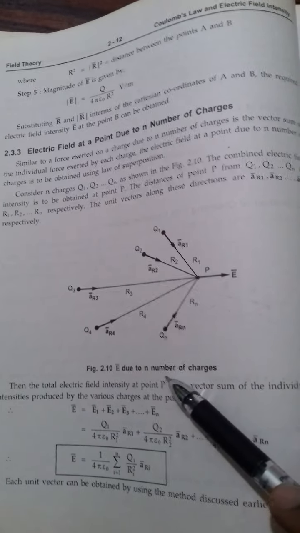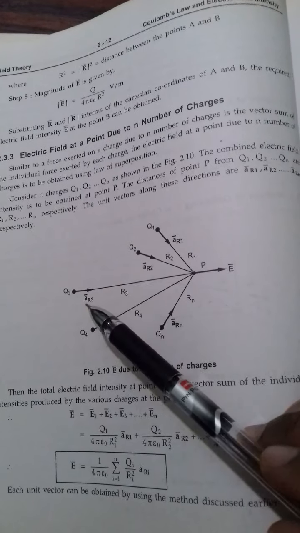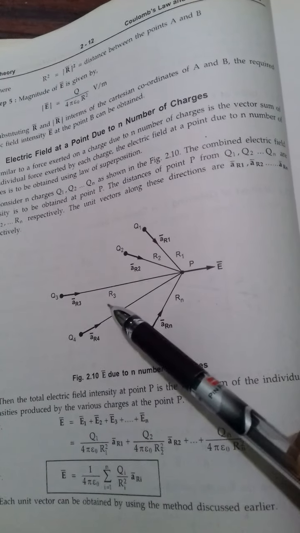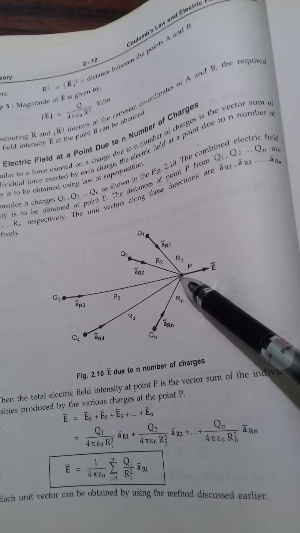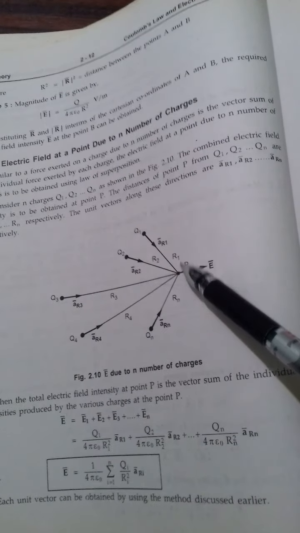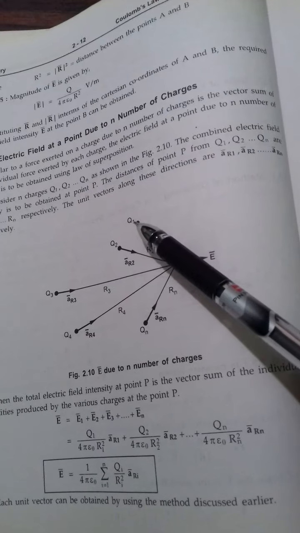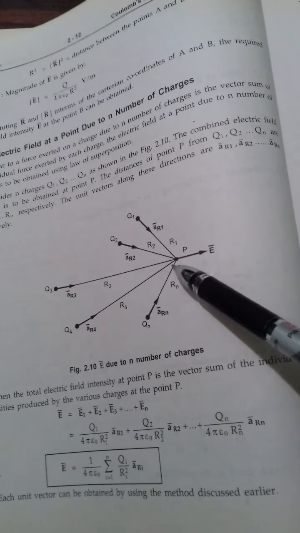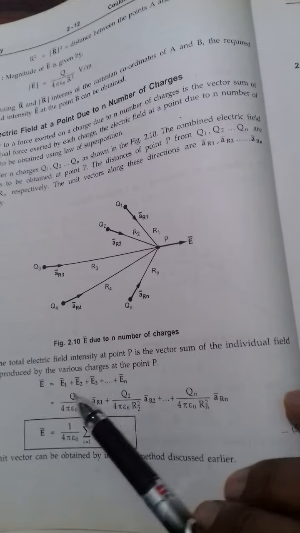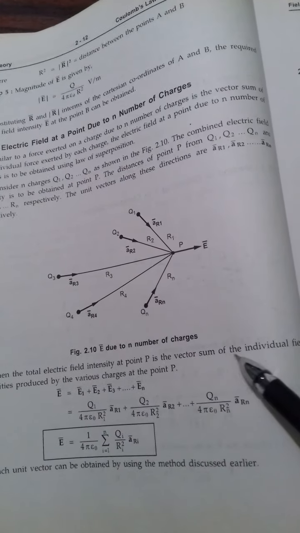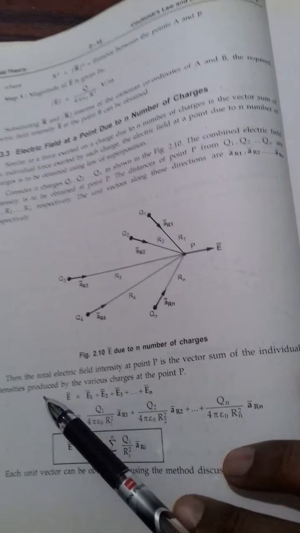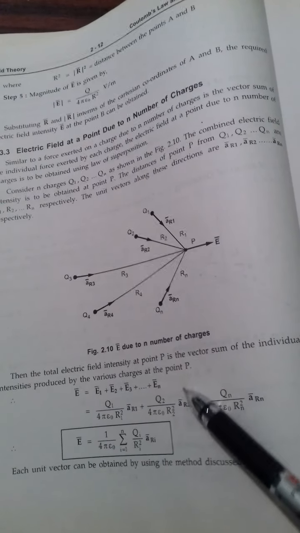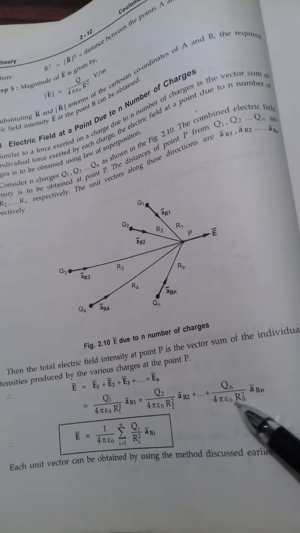E due to n number of charges. Here we have a point P. The electric field at point P due to charge Q1, the electric field at point P due to charge Q2, due to Q3, Q4 and so on. So the total electric field at point P is the vector sum of the individual electric field intensities produced by the various charges at the point P. E is equal to E1 plus E2 plus E3 plus up to En.